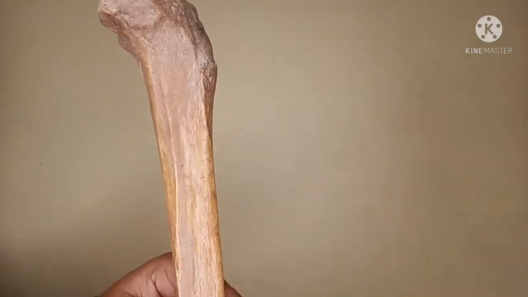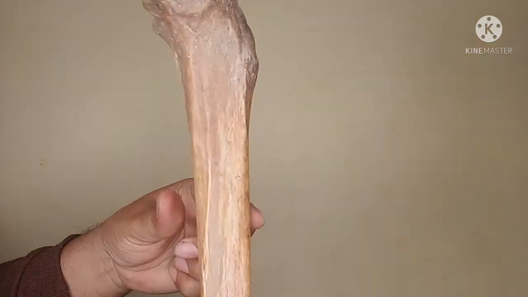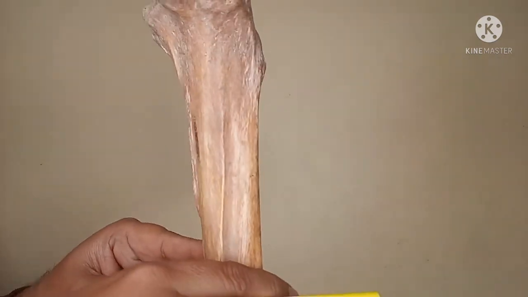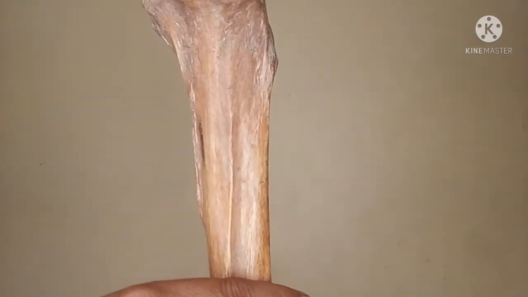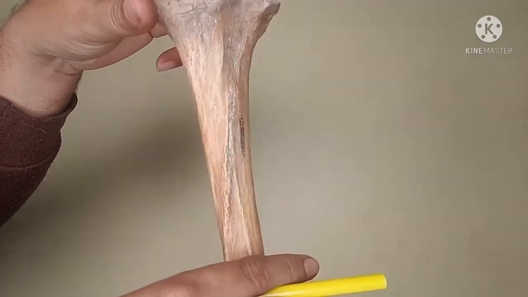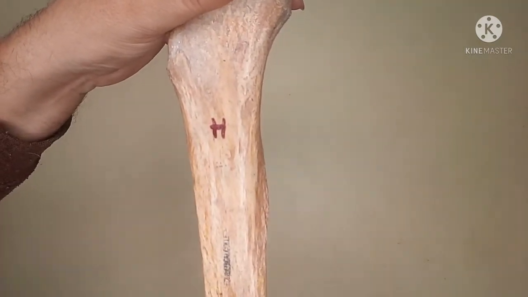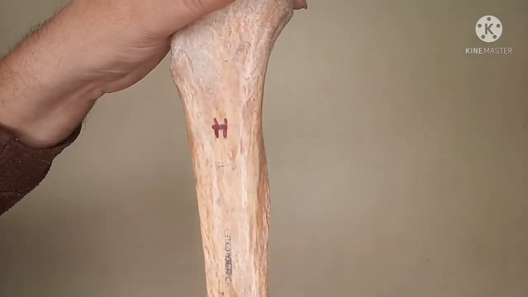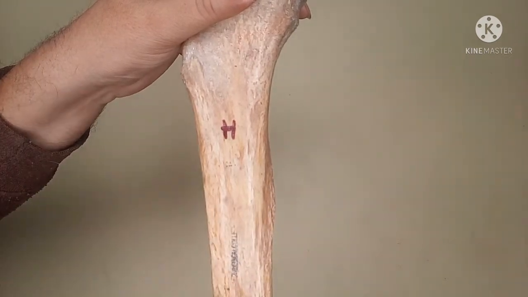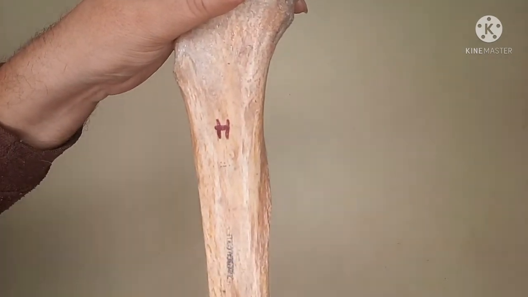The medial surface lies between the anterior border and the medial border. It is broad and most of it is subcutaneous.